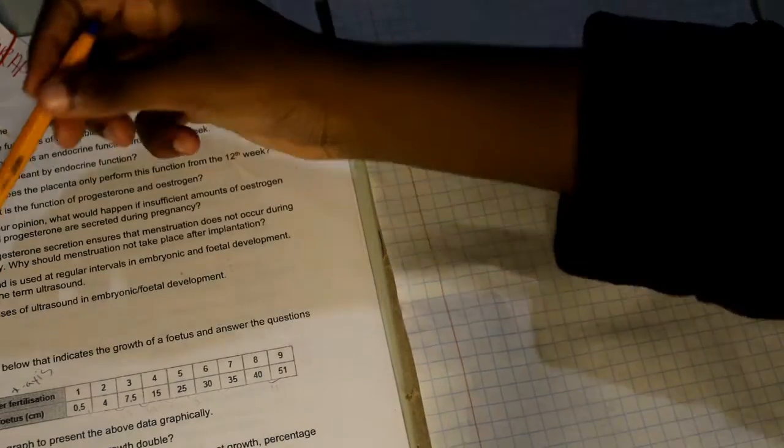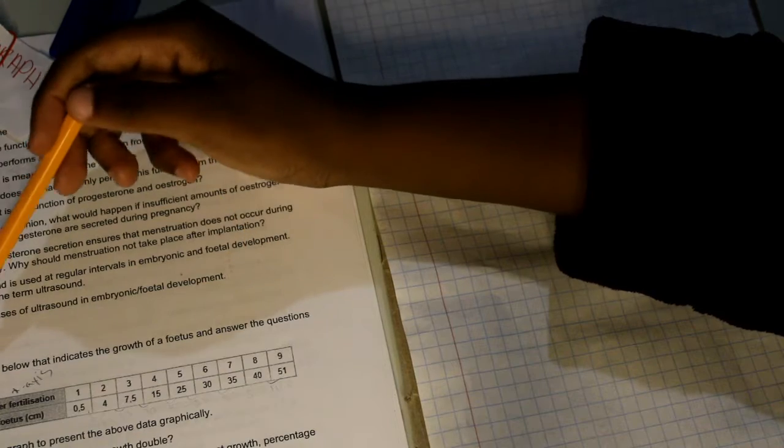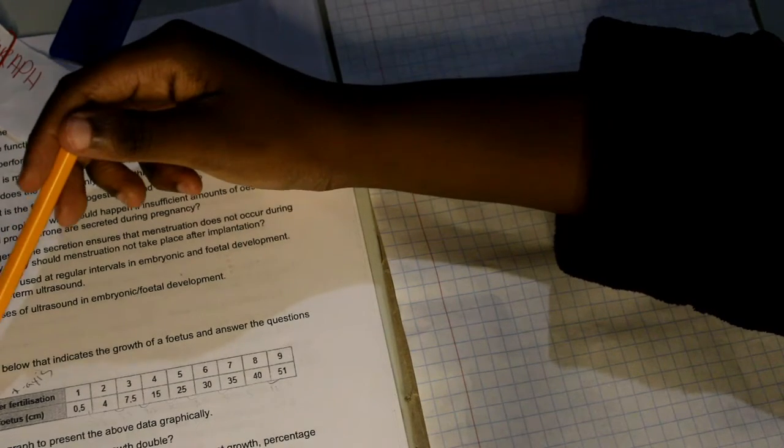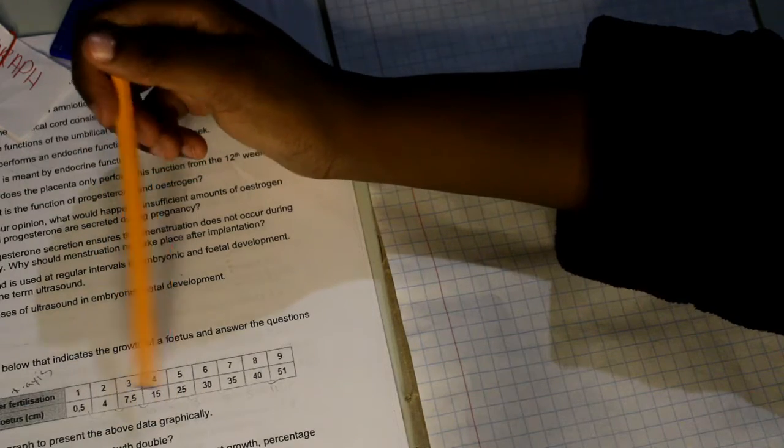Okay, so now I am going to show you how to draw a line graph. So I'm going to go straight into the question. Study the table below that indicates the growth of a fetus and answer the questions that follow. And then they say draw a line graph to represent the above data graphically.